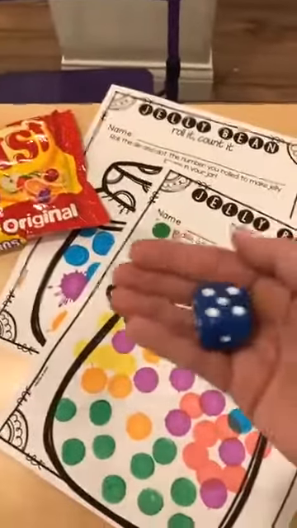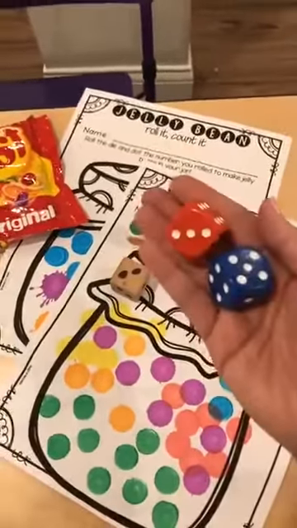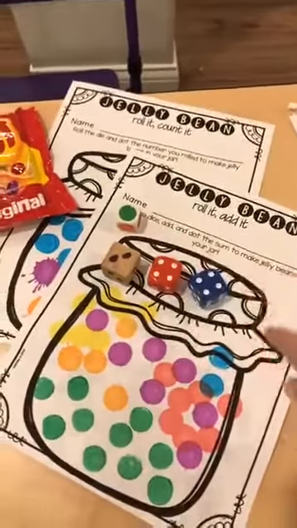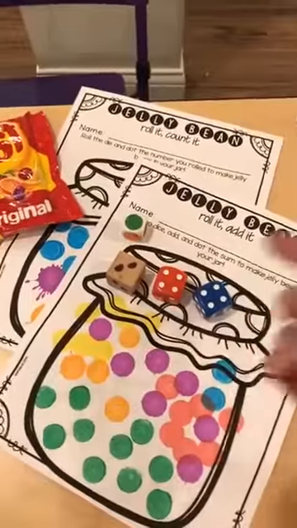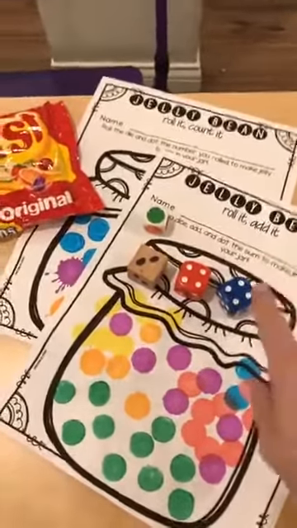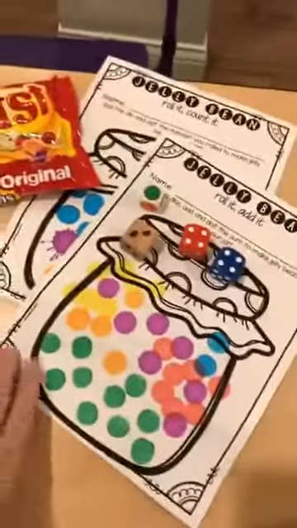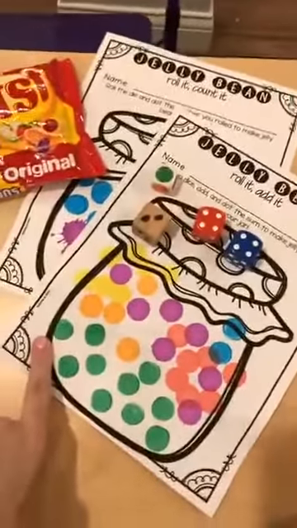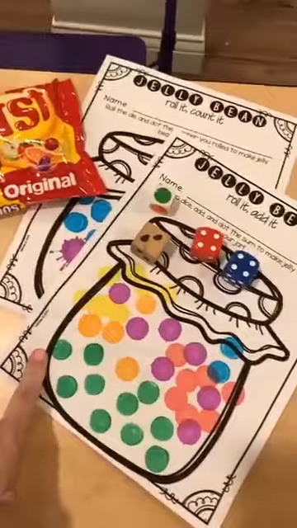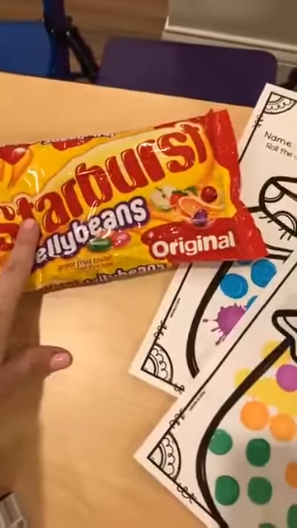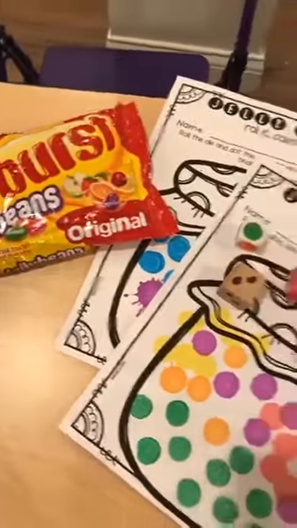Or you can use a dice up to 6, or you can even take it to a higher level for your kinders and your older pre-Ks, and they can roll 2 dice. 4 plus 4 is 8, or they can count it, whatever they need to do. And then another fun thing to do with this, if you're allowed to do food, is copy these on colored paper and then laminate them and use real jelly beans. So fun.